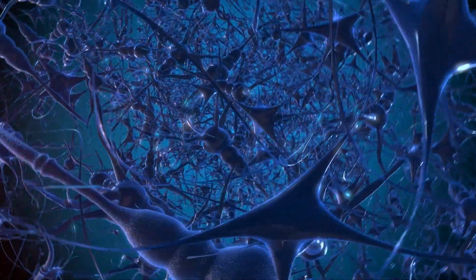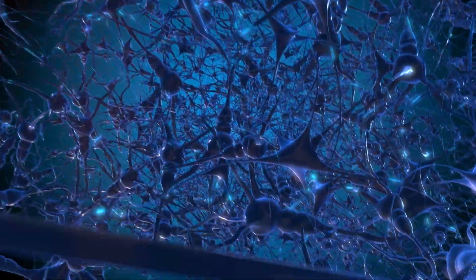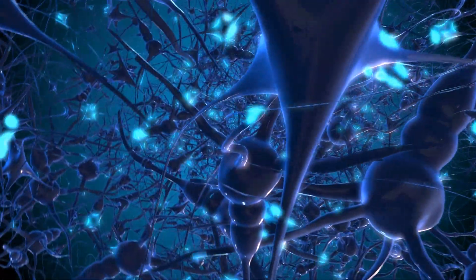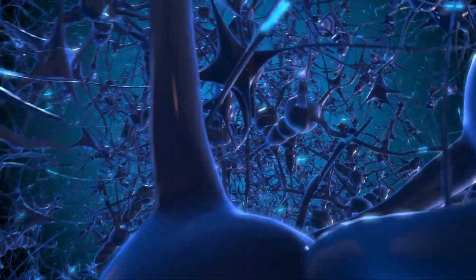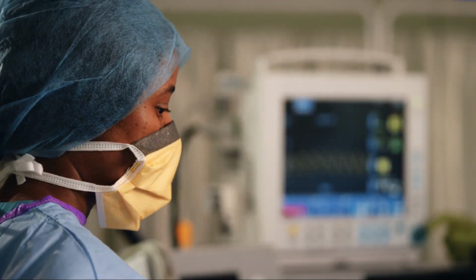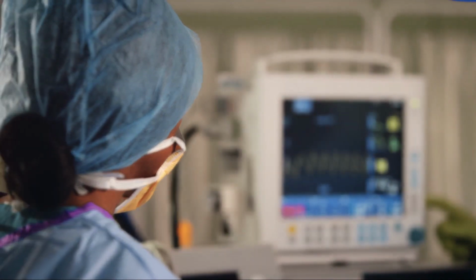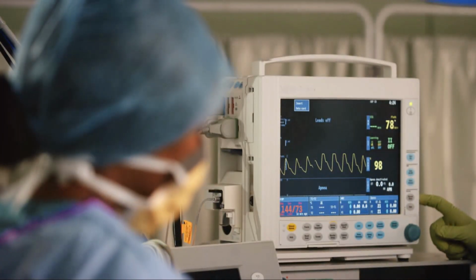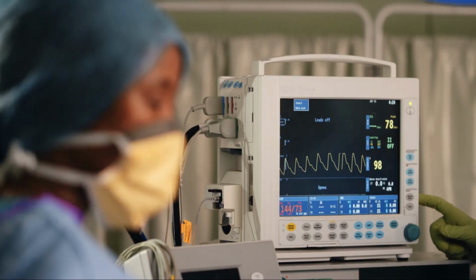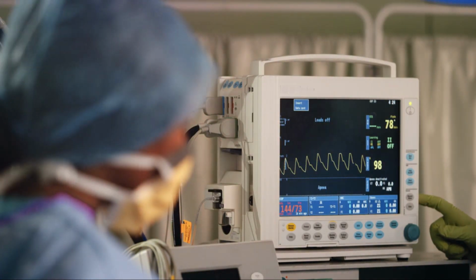Next up is potassium, vital for heart and nerve function. The normal range is typically between 3.5 and 5.0 milliequivalents per liter. Abnormal levels could mean kidney disease or imbalances in fluid and electrolytes. Chloride, another key electrolyte, assists in maintaining proper blood volume, blood pressure, and pH of your body fluids. Normal levels range from 96 to 106 milliequivalents per liter. Abnormal values can result from kidney or adrenal gland disorders.